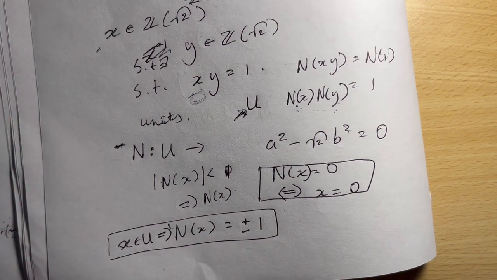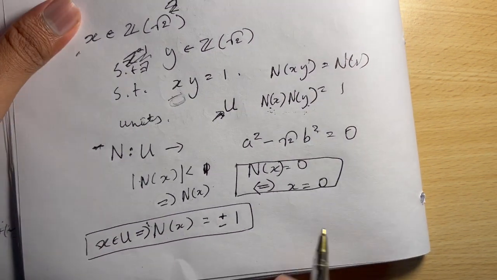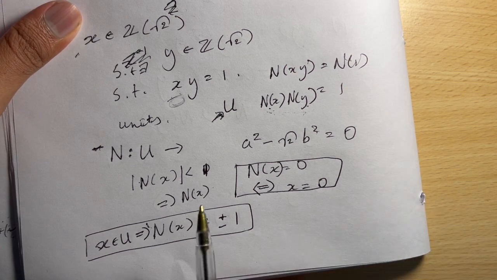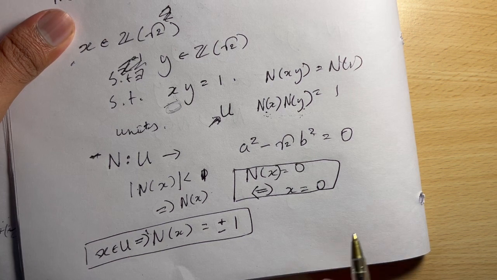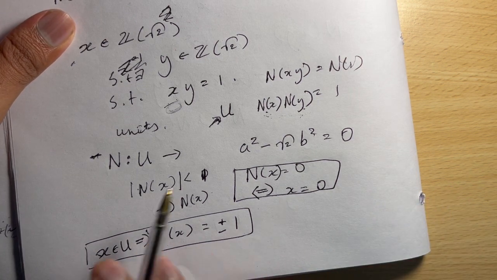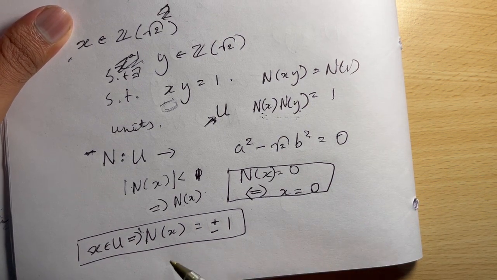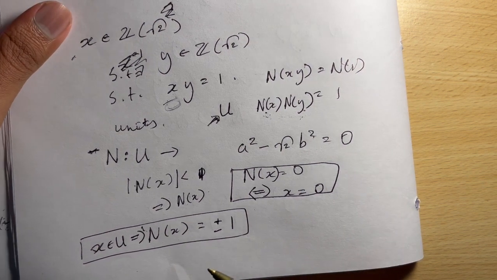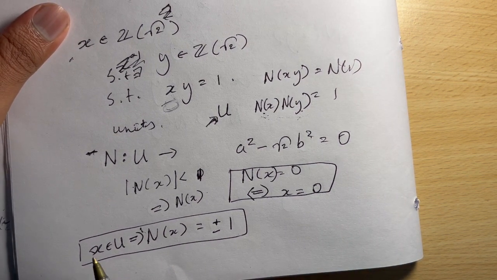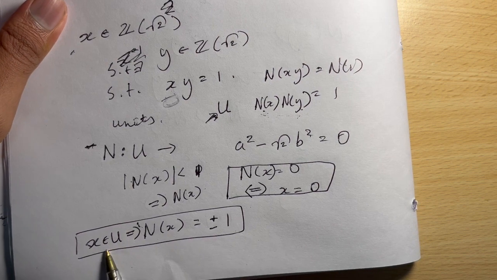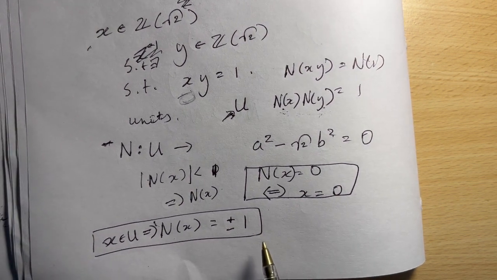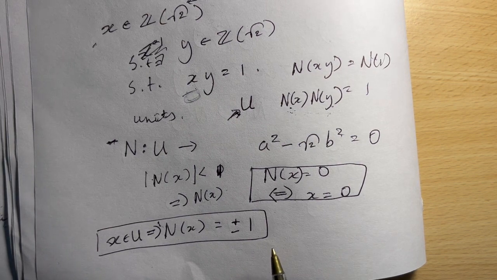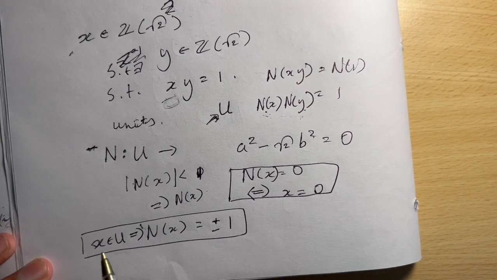So you see, I don't actually ever give proper proofs. I just give explanations. I don't know if this helps people come up with the proofs themselves. But basically, ideas for how you would prove this are here, unless I've made some mistake explaining. You see that if x is a unit, then its norm is plus or minus 1. Okay, so that's going to be it for today's video.